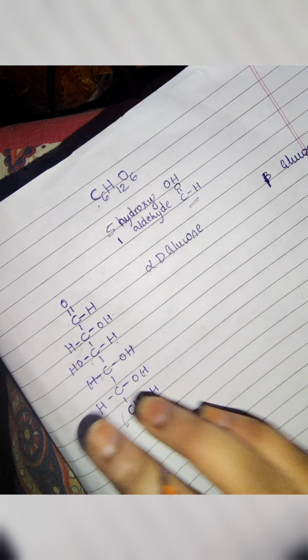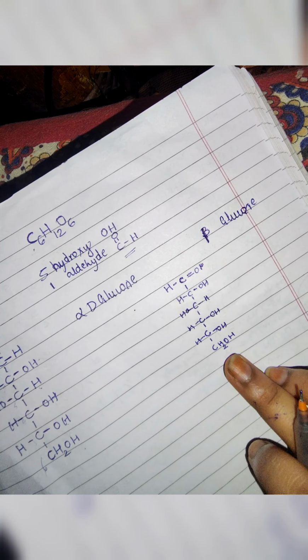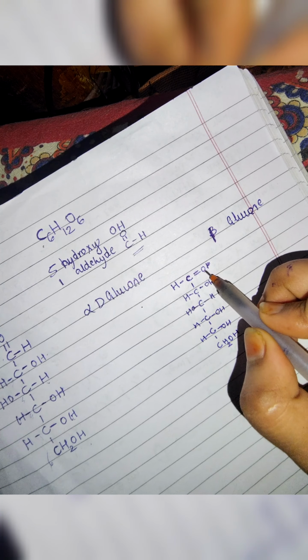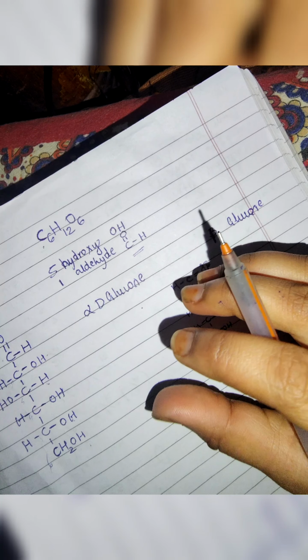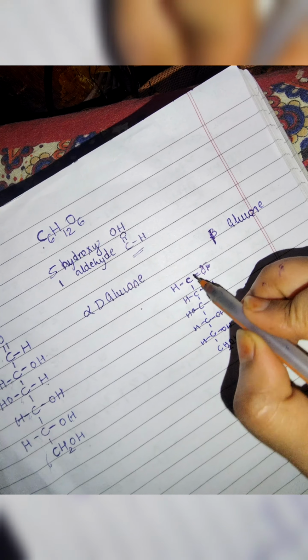So you know this, right? This is the usual basic glucose structure, the Fischer projection that I have shown you now. In this, we know this is oxygen, right? Oxygen is an electronegative element, so it will gain some of the electrons. The electron cloud will move towards the oxygen, which will become negative. I will write it as minus, and carbon will take the positive charge.